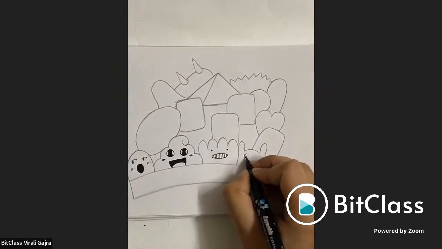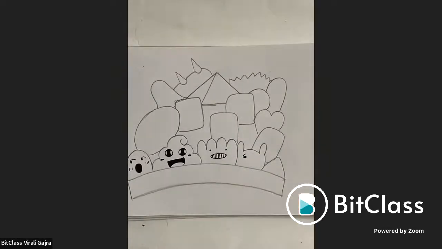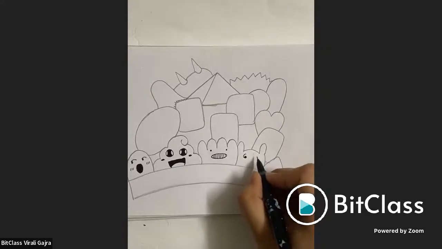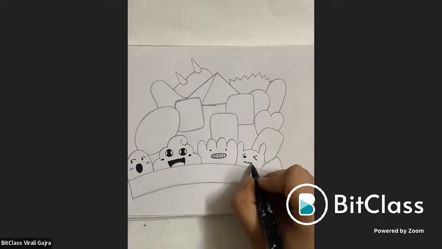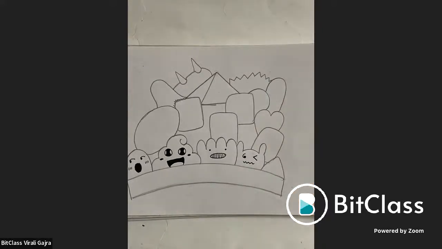Always remember to use a single digit number. I'm just using number 6 over here for this left eye. I'll be using slanting lines now, a slanting line coming down towards left, right, and curves over here at the center for mouth.